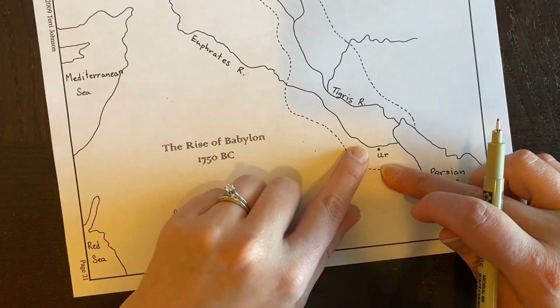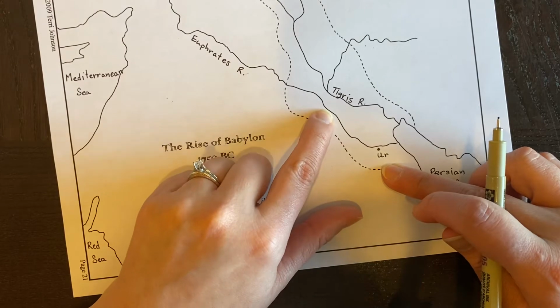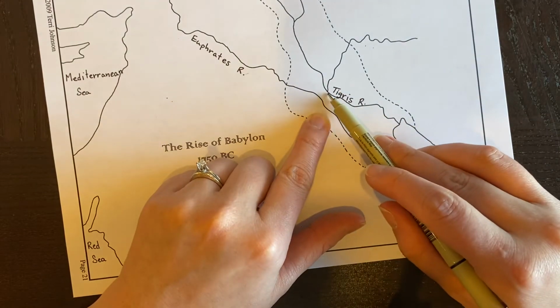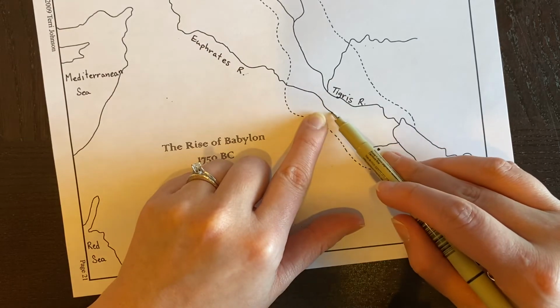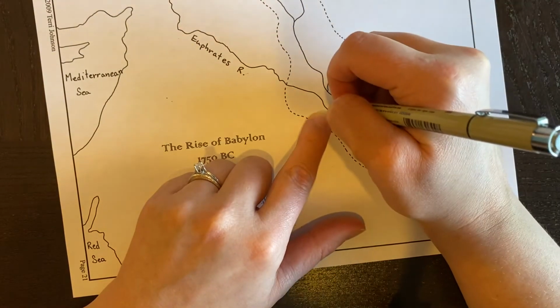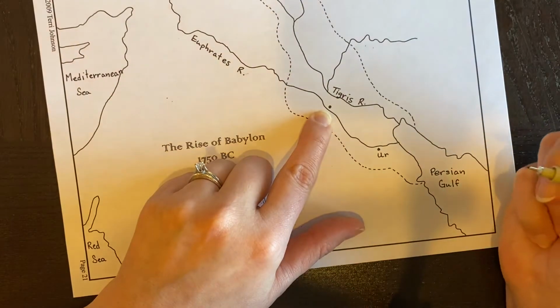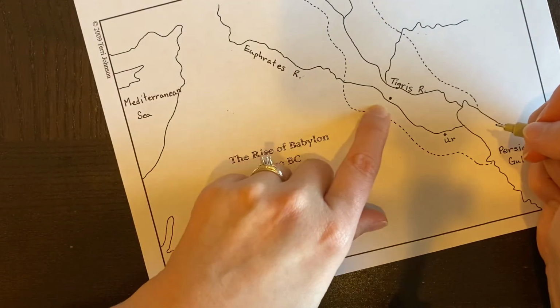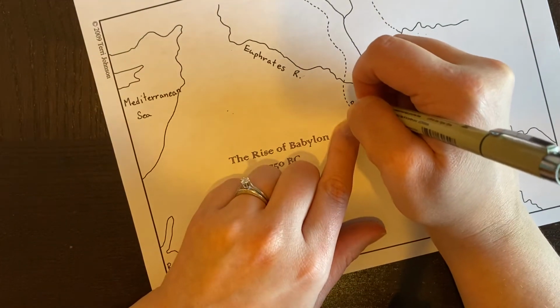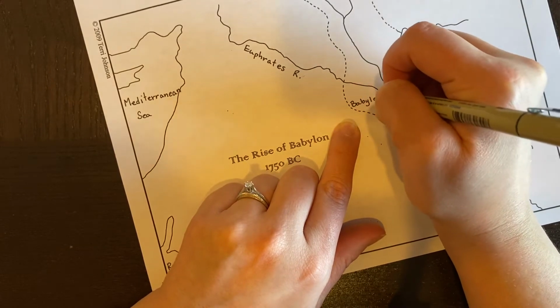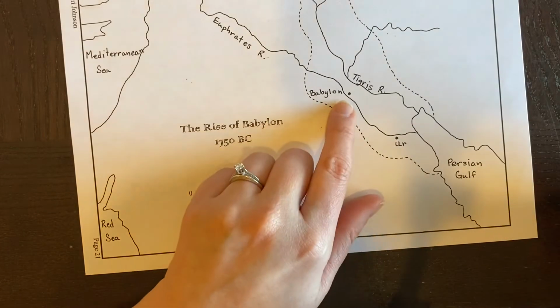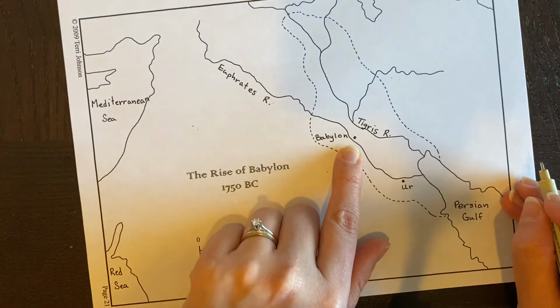Then if we follow our river up, almost to its narrowest point where the Euphrates and the Tigris are really close, in this little curve right here, we're going to put a dot. This is the city of Babylon, capital B-A-B-Y-L-O-N. This was the capital of the Babylonian Empire.